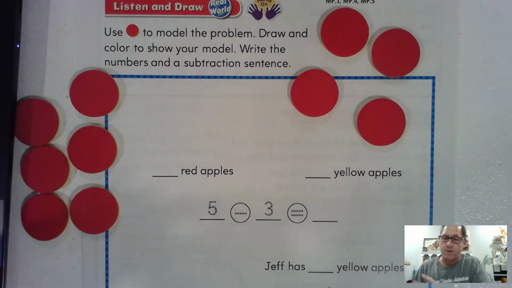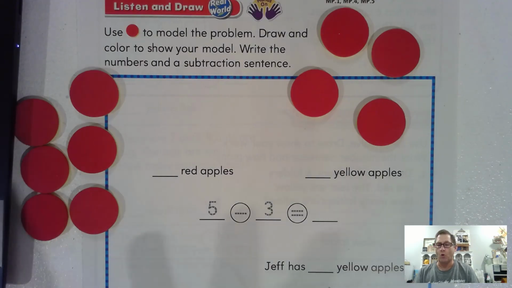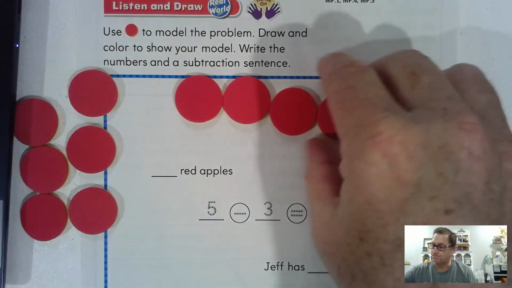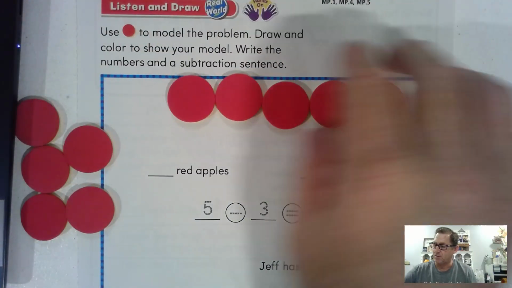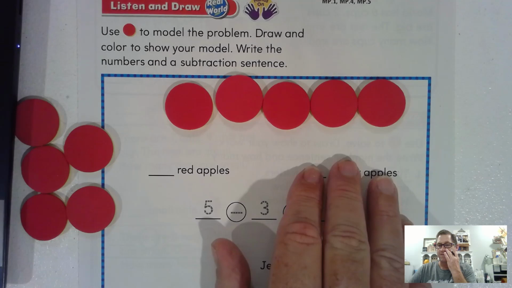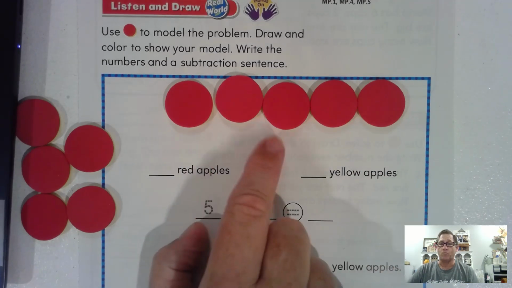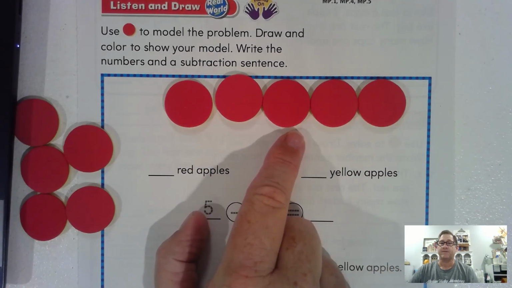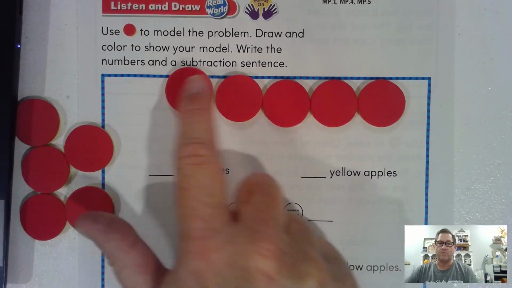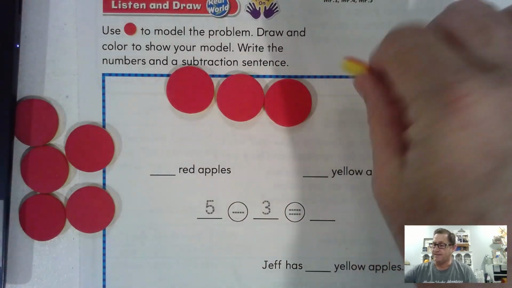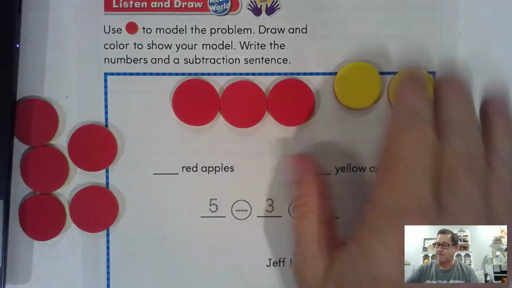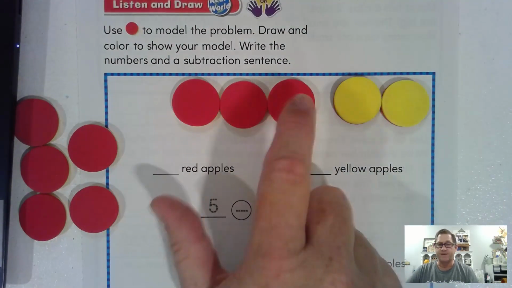Well, let's start by showing the whole. The whole amount was 5. So 5 apples. Now, 3 of them are red. The rest are yellow. So if we have 3 red, 1, 2, 3, then these 2 must be yellow, right? Because we have 5 total, but only 3 of them are red.